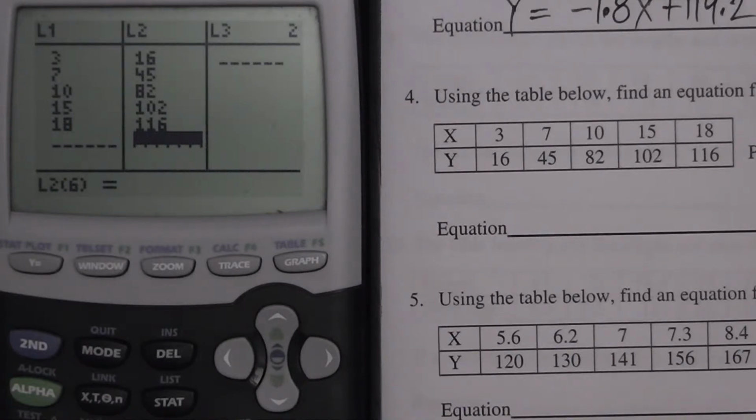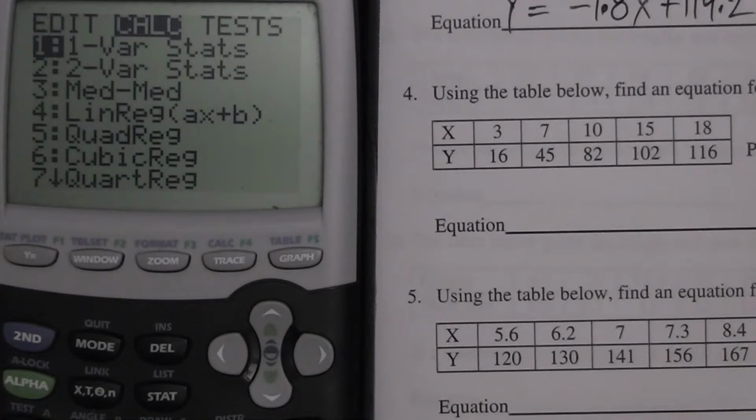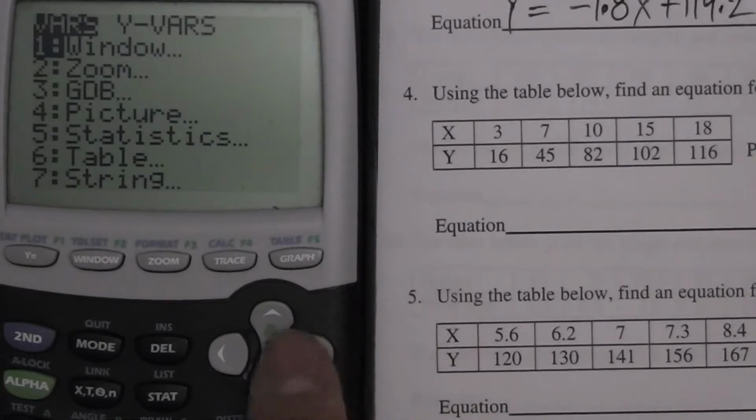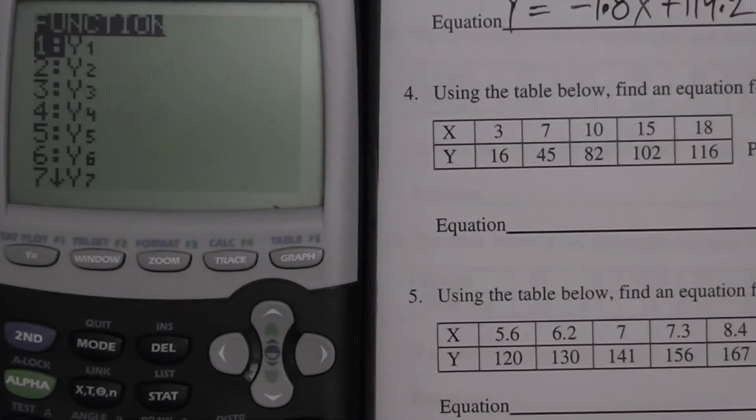There are my values. I go to Stat, Calc, 4 for linear regression, L1, L2, frequency list, store regression equation into variables. Why variables? Oh, because that's the best place to put an equation. 1, 1.